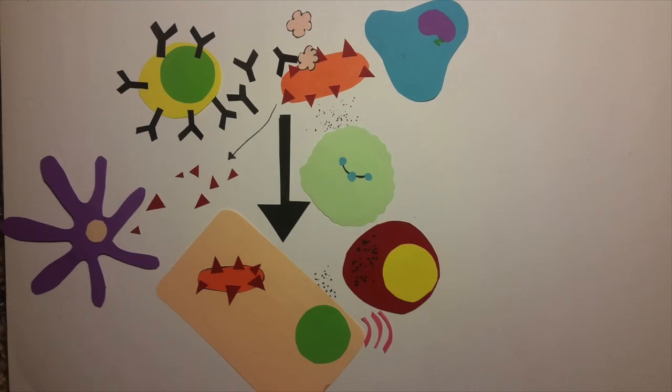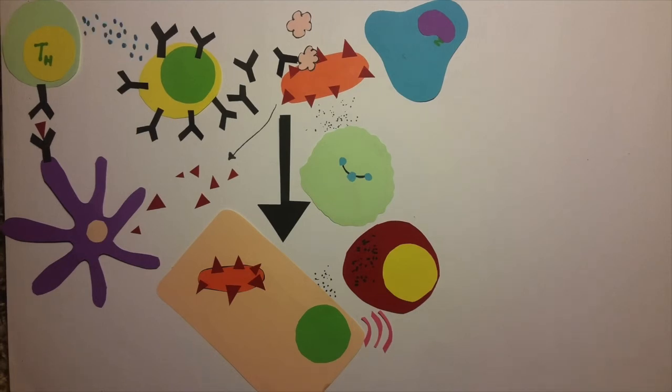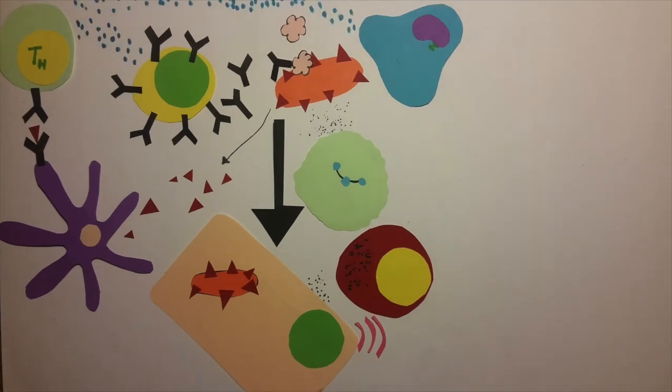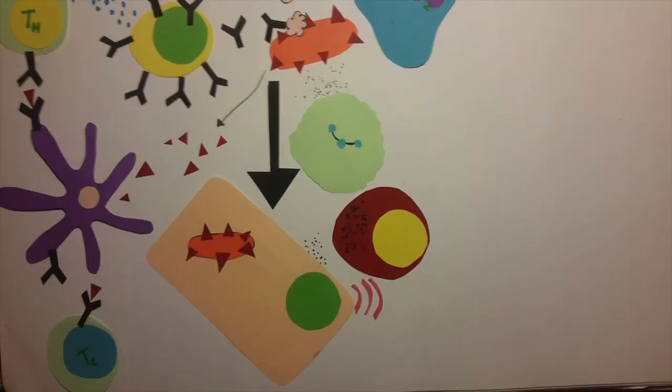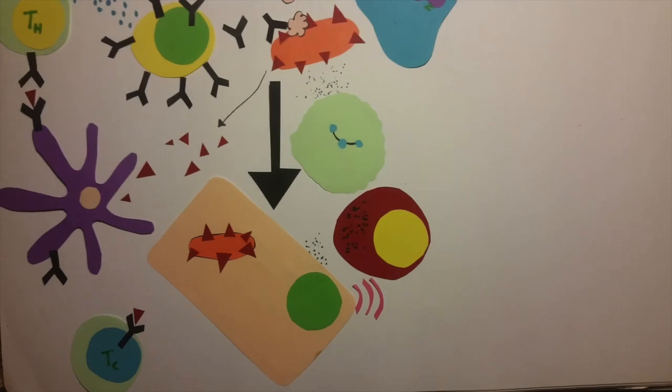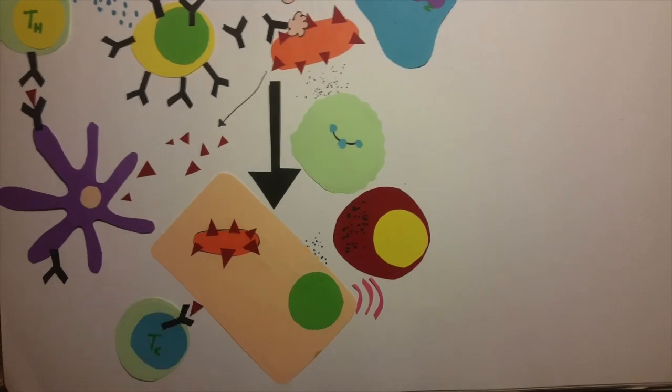The dendritic cell takes the pathogen's proteins into a molecule, the MHC, and then the T helper cells can release the chemicals that inform the B cells how to make the certain type of antibody and also trigger macrophages to arrive. T cytotoxic cells then receive a signal from the MHC molecule and are then able to search for infected human cells, and kill them and the pathogen as well.